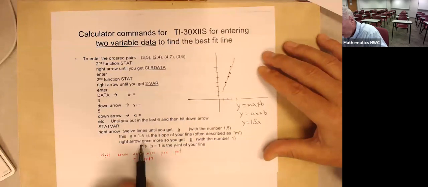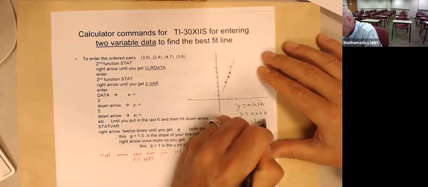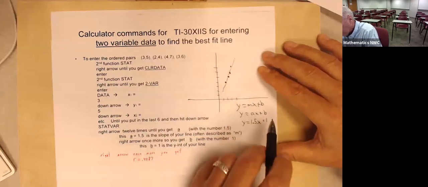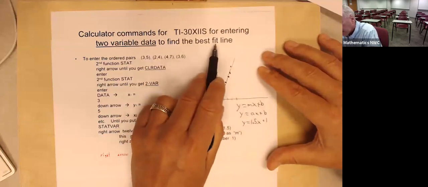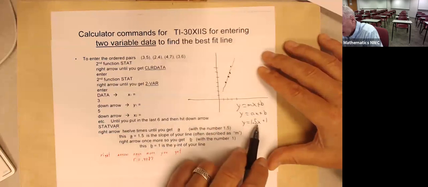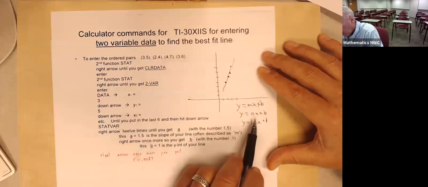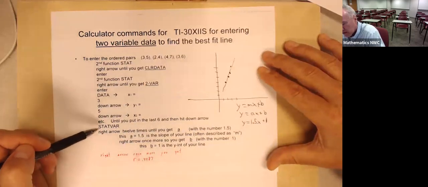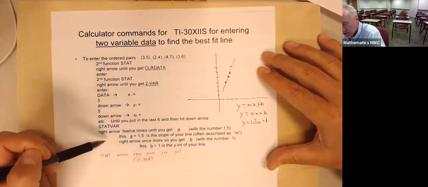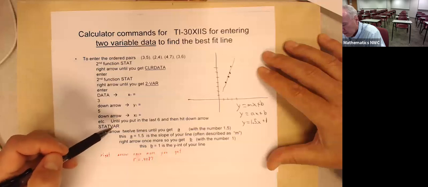Then you go right arrow once more and you get your B, which in this particular example is the 1. So here's your equation. It's your line of best fit or best fit line. The calculator gave me my slope and the y-intercept. You need to be able to do this very fast and almost in your sleep. So practice it a number of times if you haven't already mastered it.